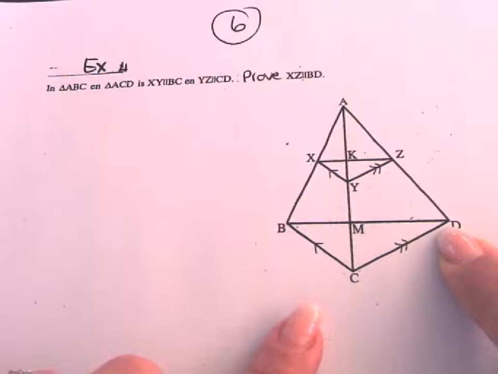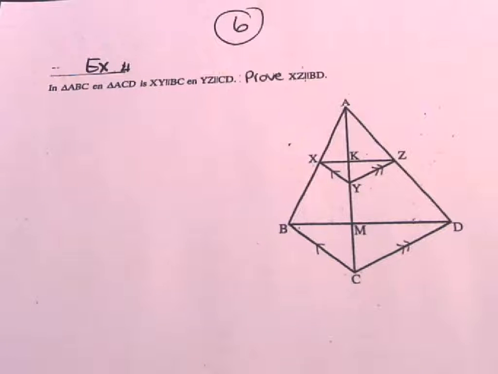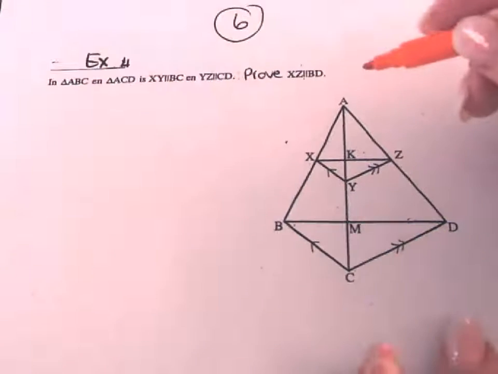Okay, so which triangles do I have? ABC and ACD. Okay, let's identify them.